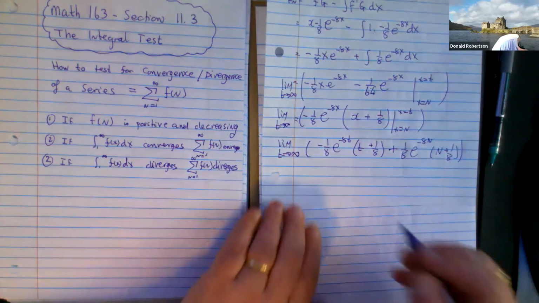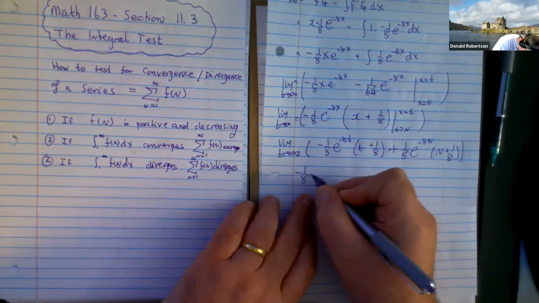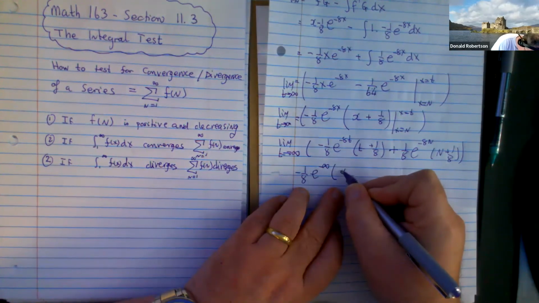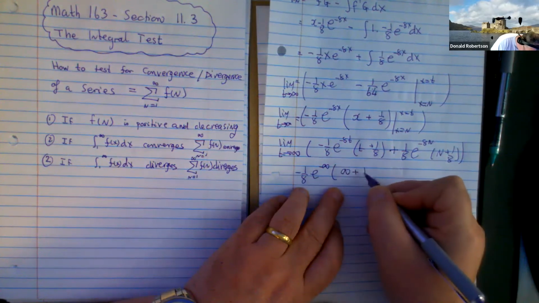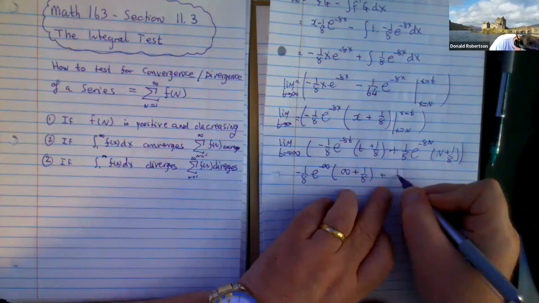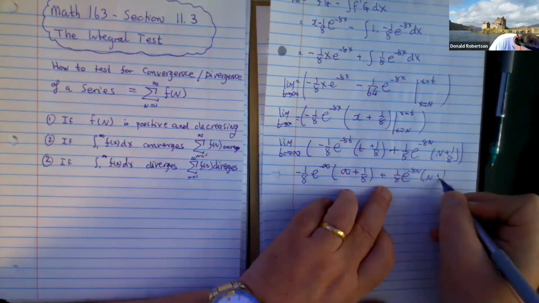Plug in infinity here. You get negative 1/8 e to the negative infinity times infinity plus 1/8. And then basically you don't get anything very interesting except to rewrite this expression here.